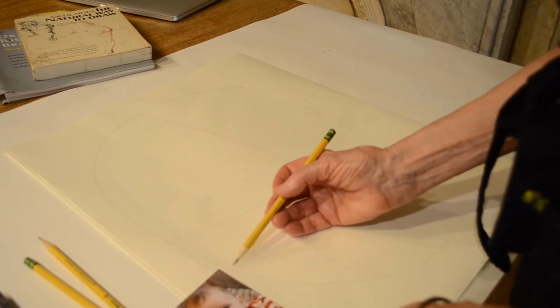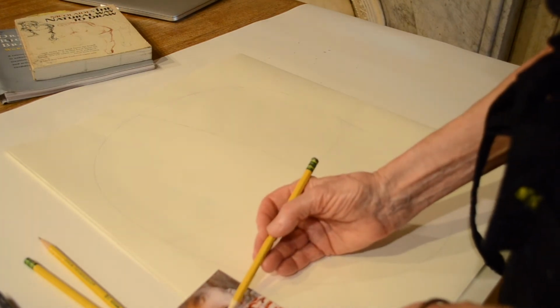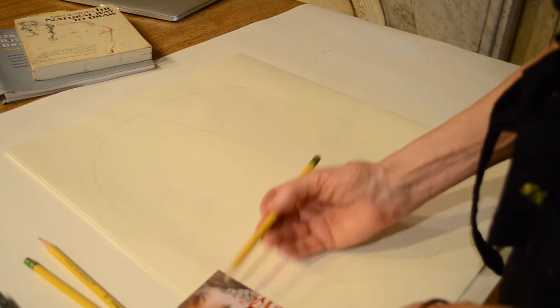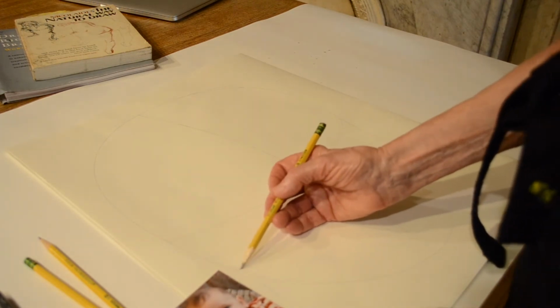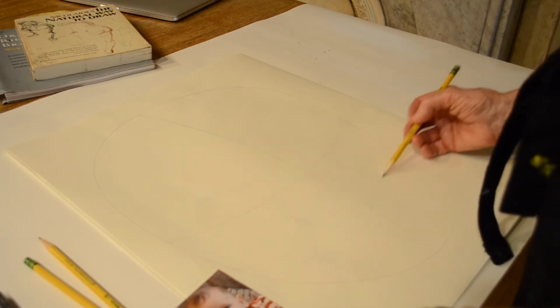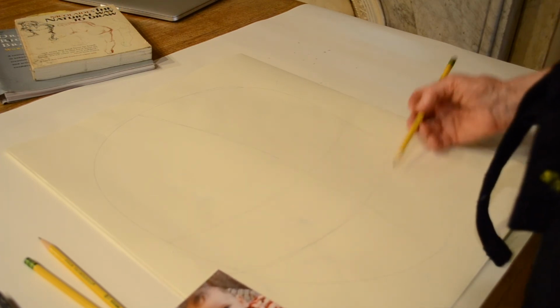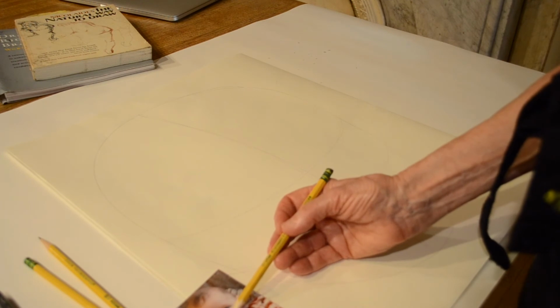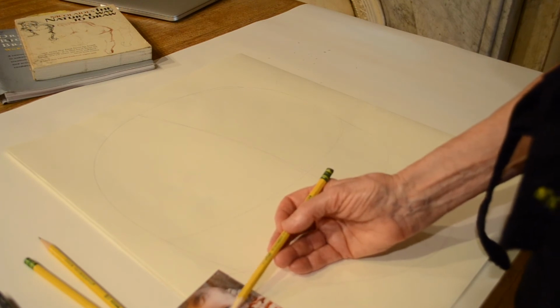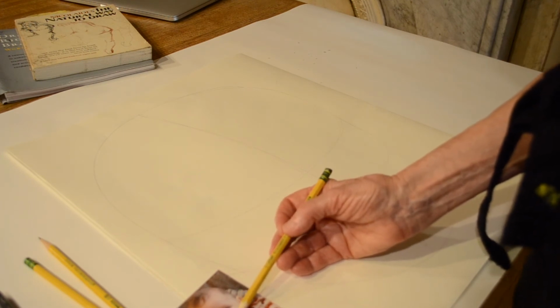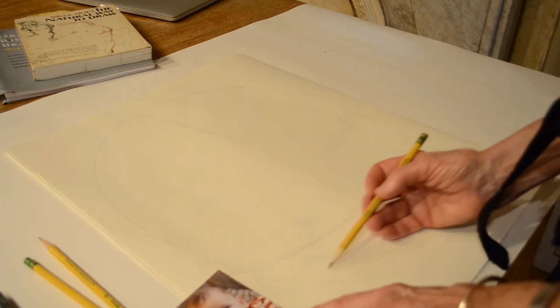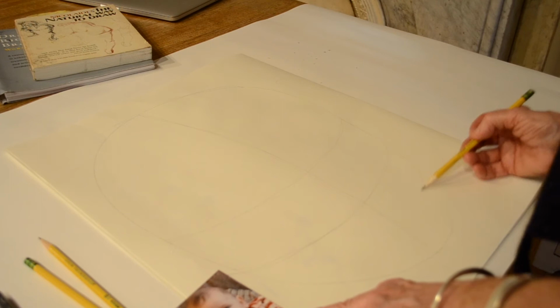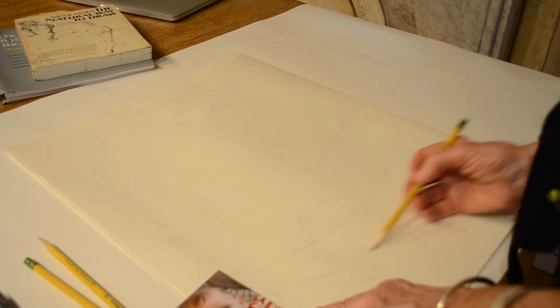The nose, an eye length from the bridge of the nose to the tip of the nose. So it's approximately here. And the mouth, it's about an eye length from the bottom of the nose to the upper lip. So, a guideline for the lips.